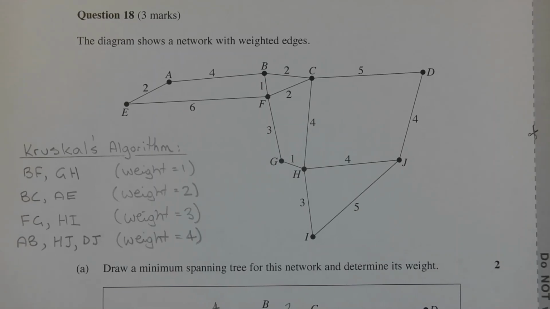We can use either Kruskal's algorithm or Prim's algorithm to draw the minimum spanning tree for this network diagram. In this solution, I'm going to use Kruskal's algorithm. Now, this involves selecting edges in ascending order of weight, in other words, from lowest weight to highest weight without creating cycles. So it's very important that what we draw remains a tree.